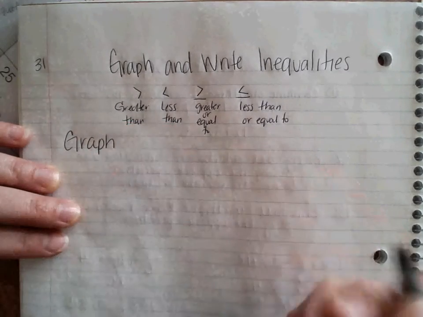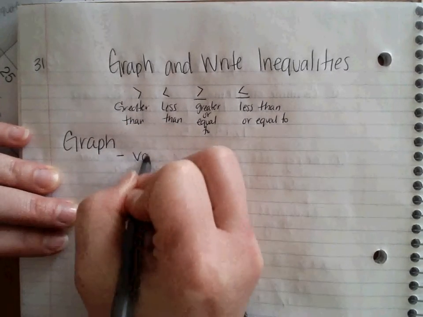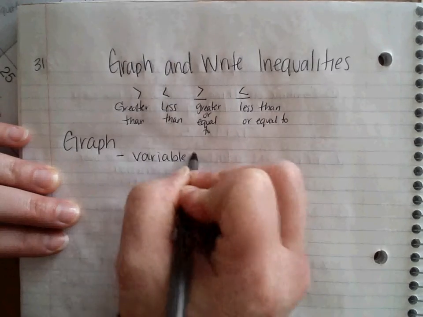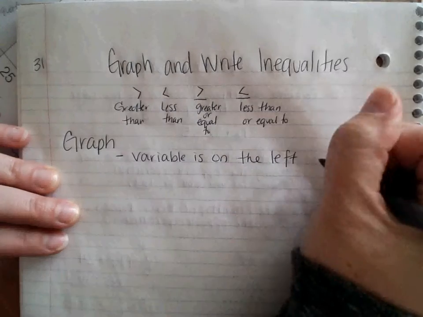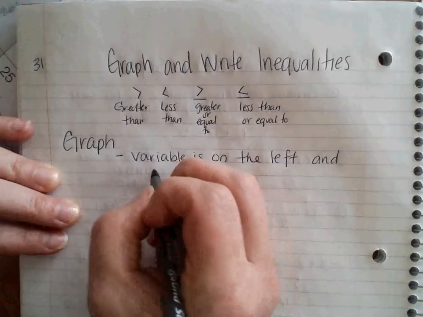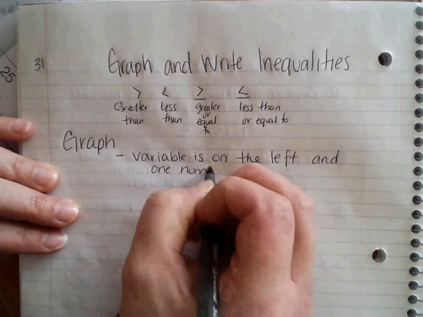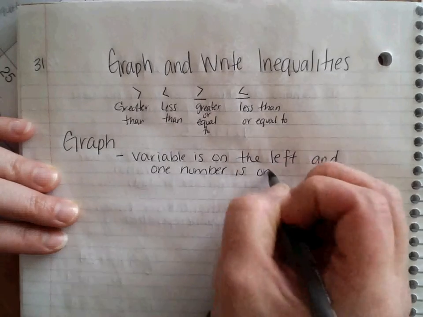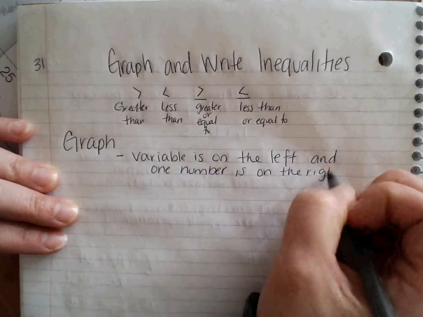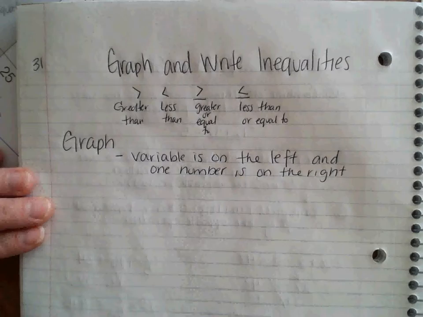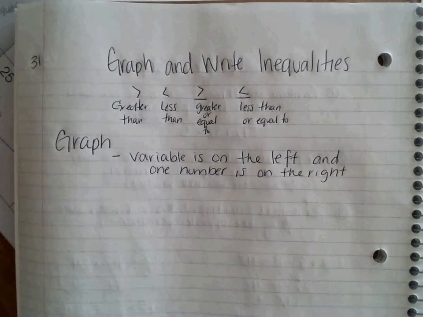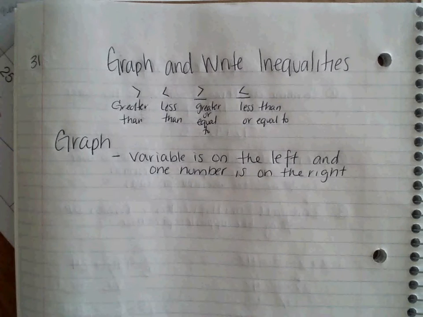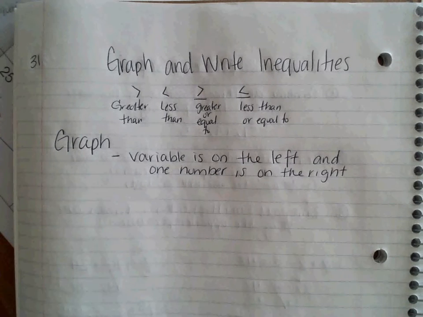When we graph them, we want to make sure that our variable is on the left and one number is on the right. This is important to make sure that our variable is on the left when we're solving these, so that we're very careful as to how our answer is going to look and how we're going to follow our shading.